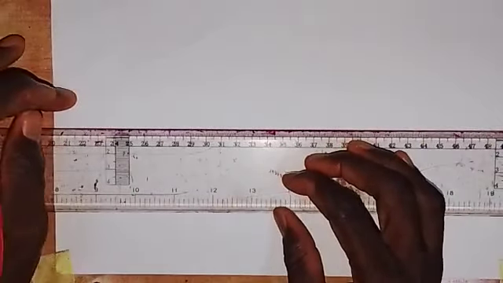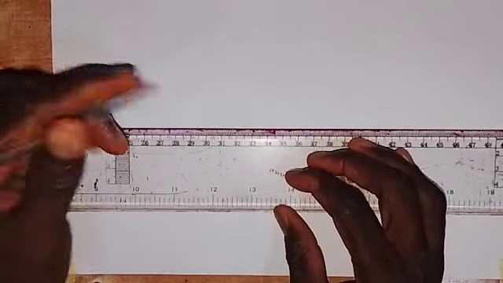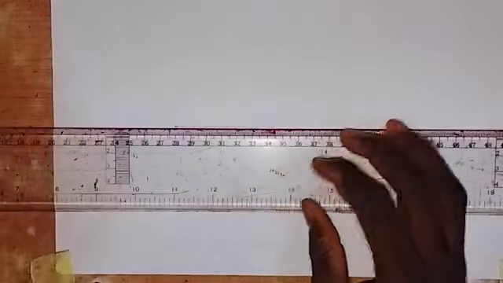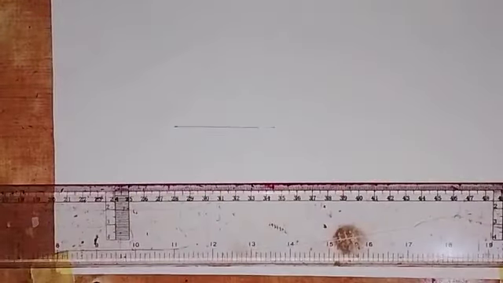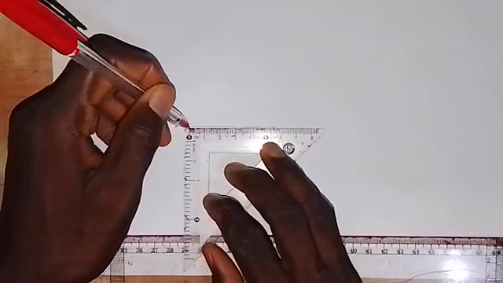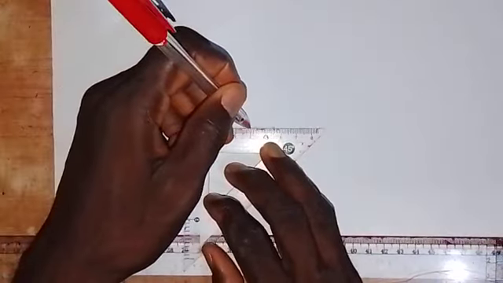Leave a little space around here, then draw the figure somewhere here. I have this horizontal line. On this horizontal line, I'm going to take a measurement of 40 millimeters. From here to here is 40 millimeters.